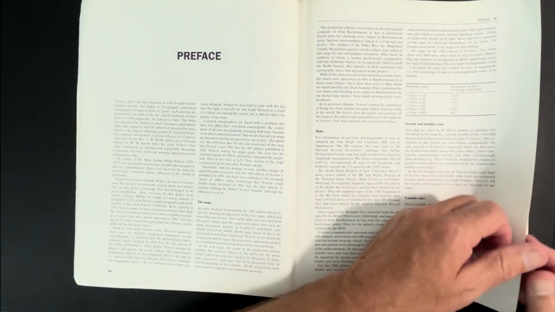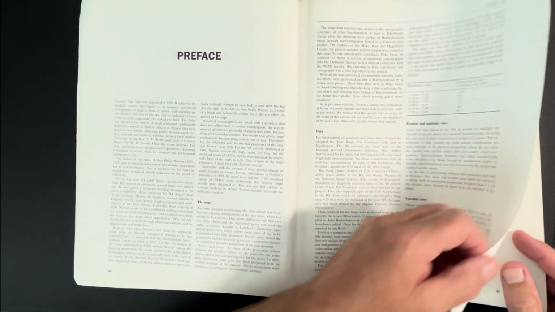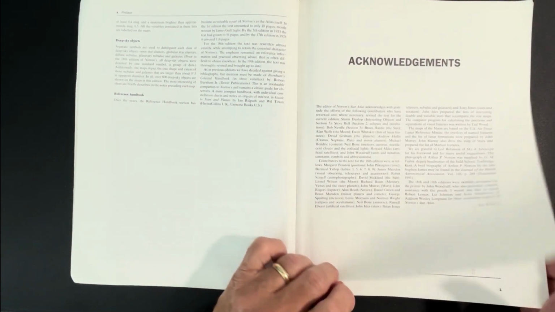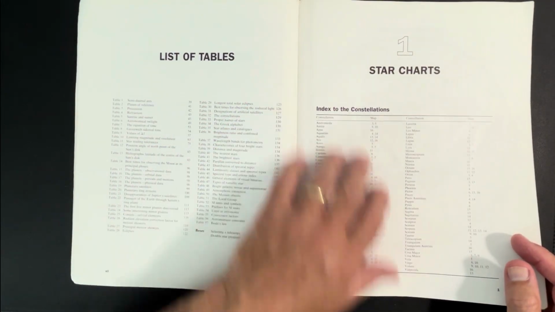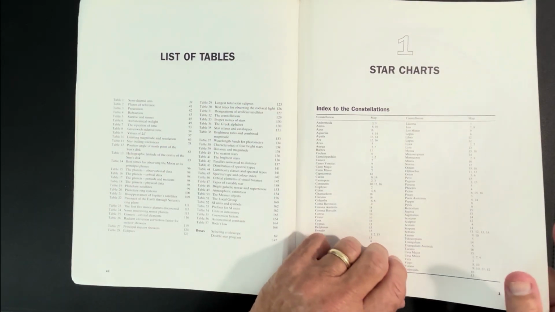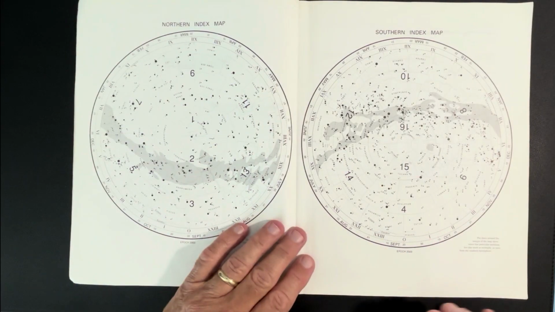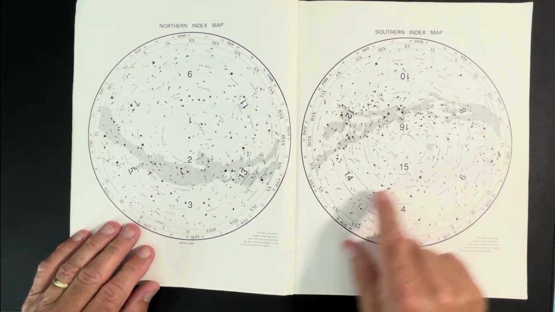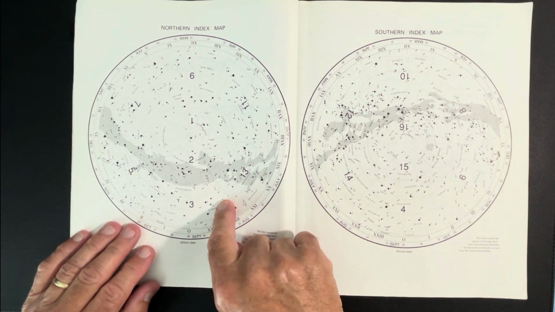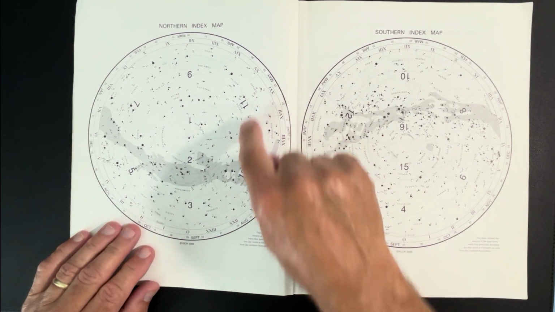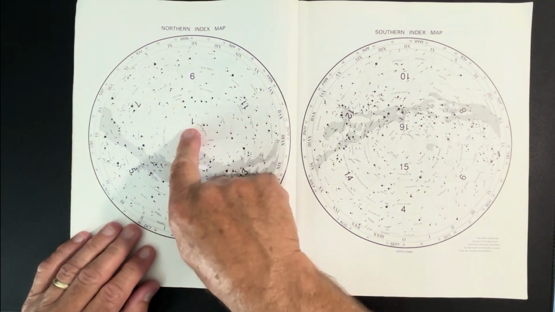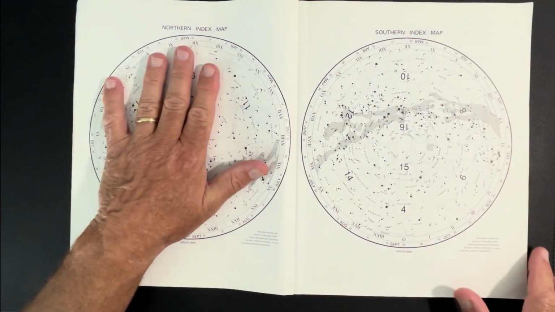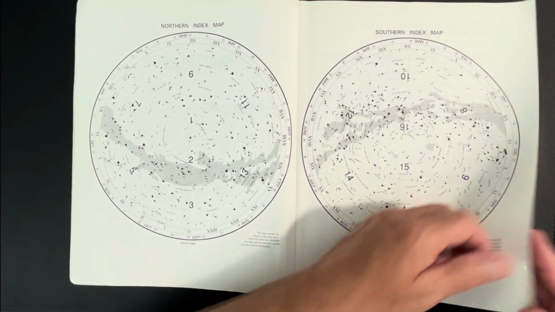Up front, it talks about the designators. That's a bit confusing in all star atlases because they go back to antiquity and they've changed a lot. It lists the star charts, and this goes down to a magnitude of about 6.5, which is what you can see with the naked eye in a very dark sky. This is the index, showing the different star atlases, or individual pages, with the page numbers, for the northern sky and then the southern sky. I mostly concentrate on this since I live in the northern sky.